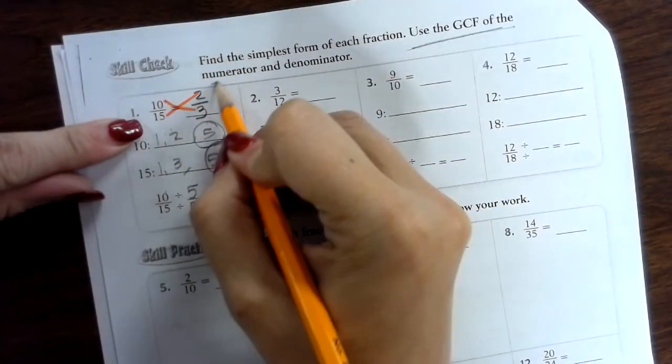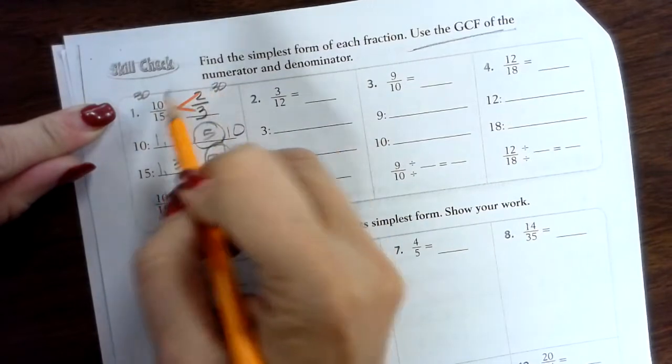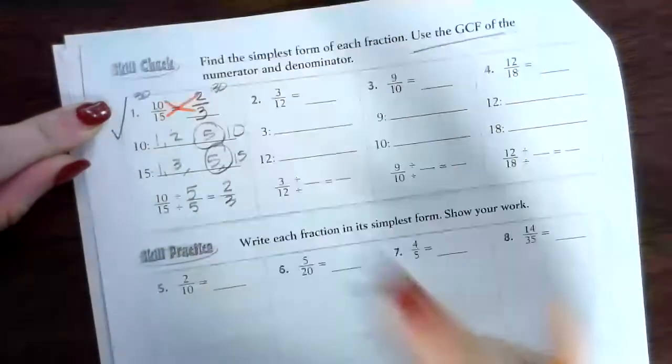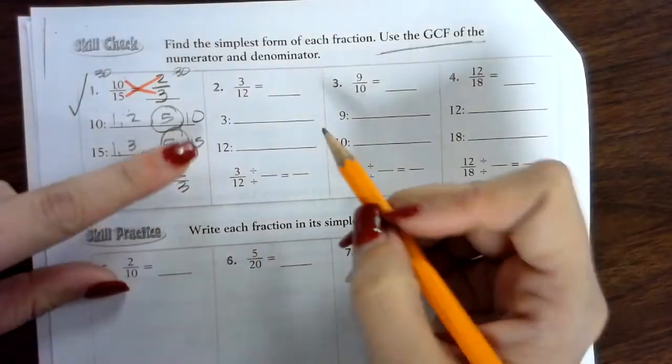15 times 2 is 30, and 3 times 10 is 30. So because they're the same, you are correct, and you need to put a check mark by it, showing me that you checked it. Check mark saying you checked it, and you're going to do that for every problem.